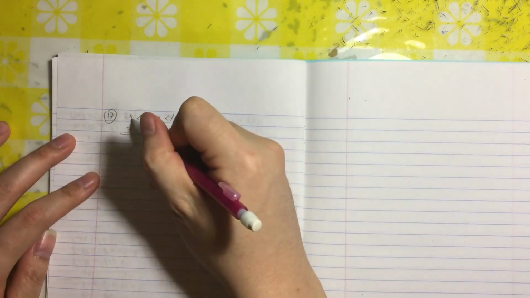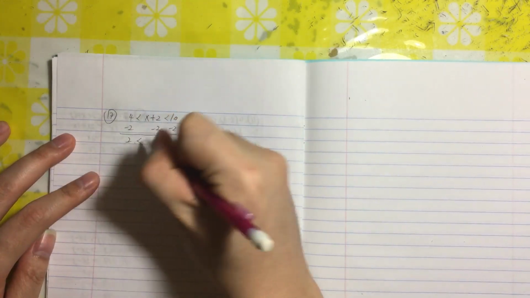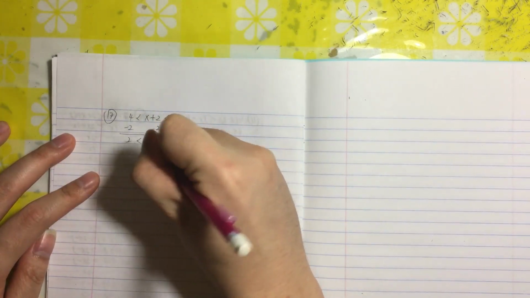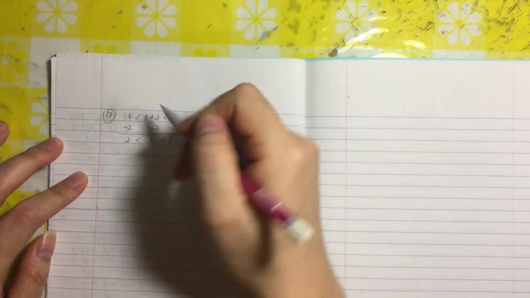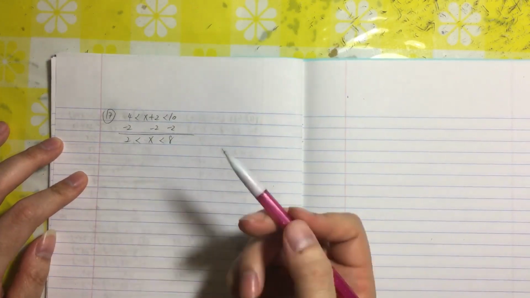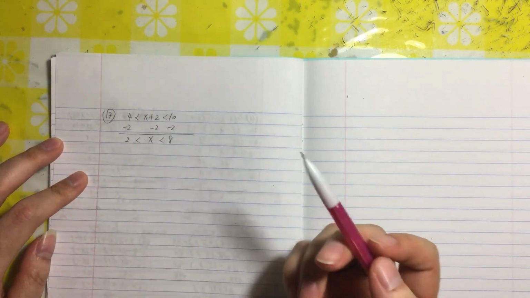On the left side, 4 minus 2 is 2. In the middle, the 2s cancel, and I get x by itself. On the right side, 10 minus 2 is 8. Here I get x by itself in the middle portion. So that's the solution to this inequality.